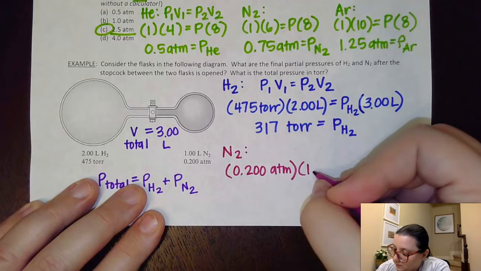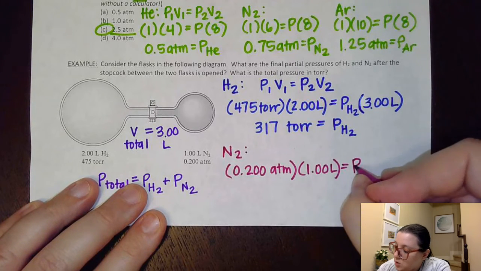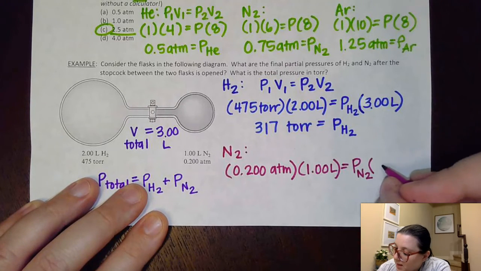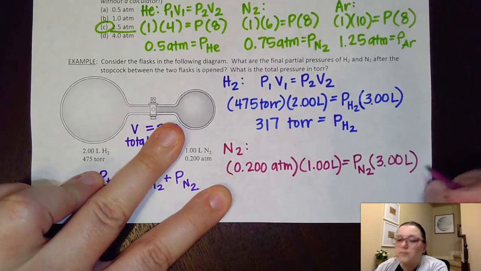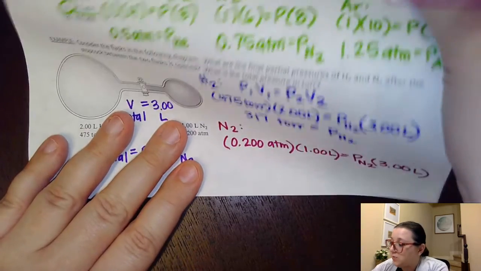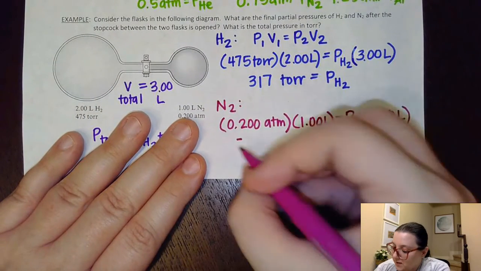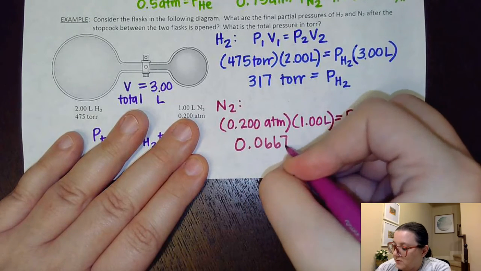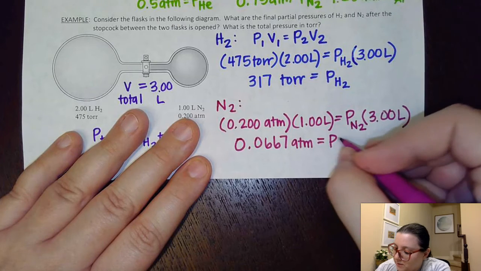I had 1 liter, and I want to figure out what the new pressure would be of the nitrogen at my 3 liters. Again, I would plug all that in my calculator, and that gets a value of 0.0667 atmospheres. And so that would be the pressure of the N2.